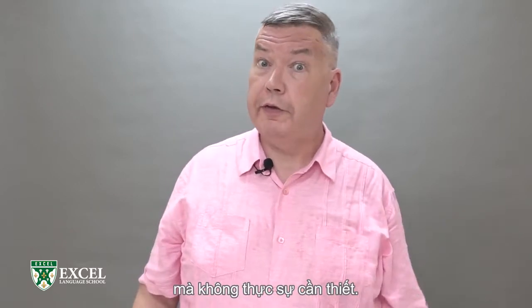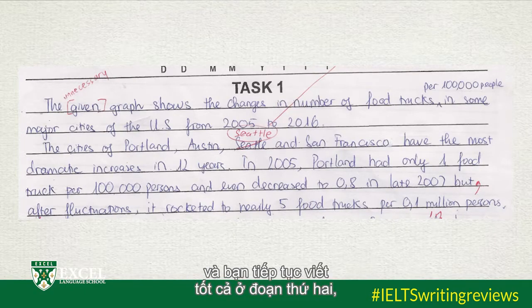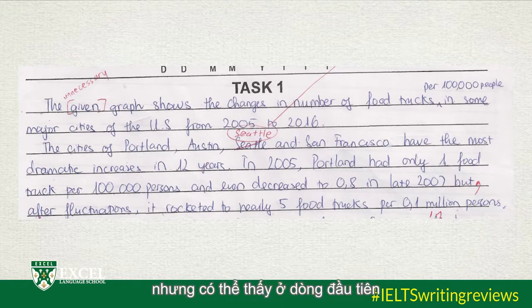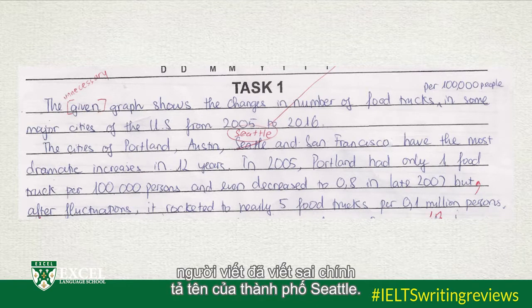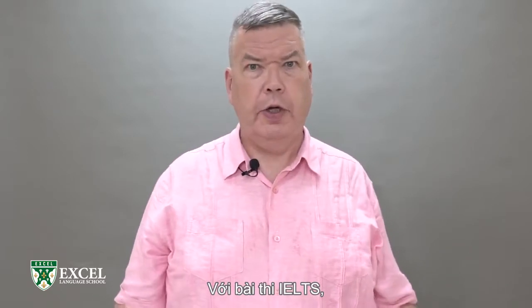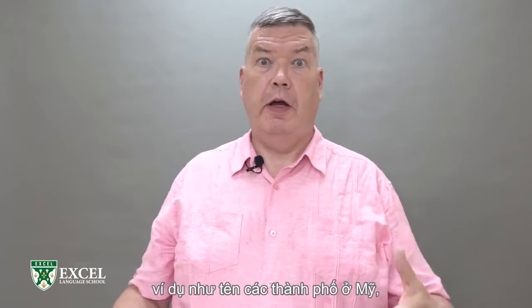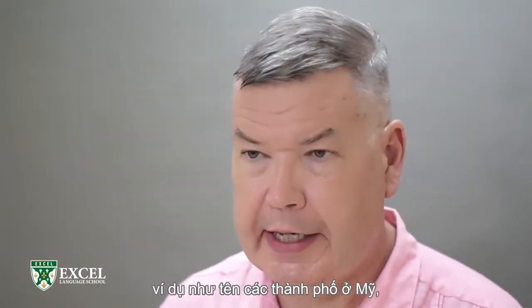Okay, and I felt the student's opening paragraph was very good, and the good writing continues into the second paragraph, but you'll see on the first line of the second paragraph, the student misspells the name of the city, Seattle. Now, of course, for the IELTS, you don't have to memorize the spellings of all American cities.